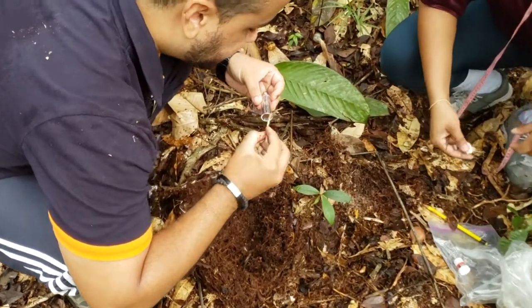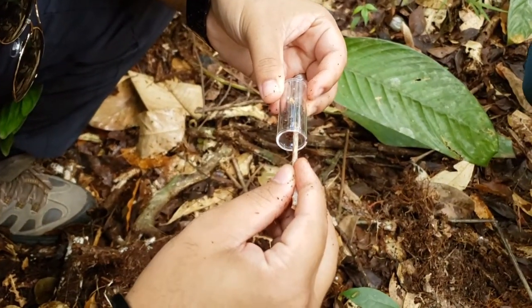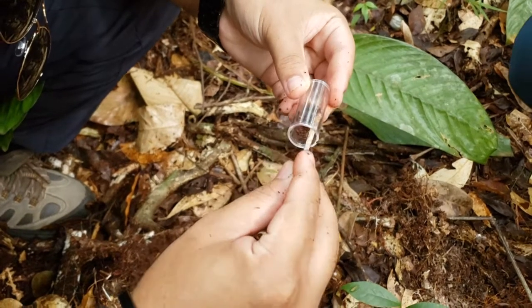Pretty tiny, but there's a few little insects in here. Could be termites, could be wood louse. One of those guys.